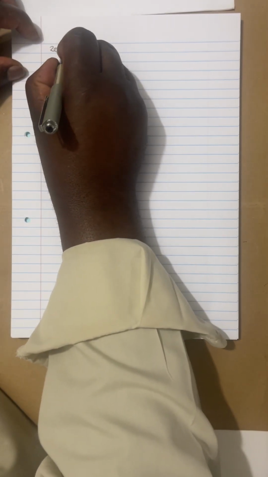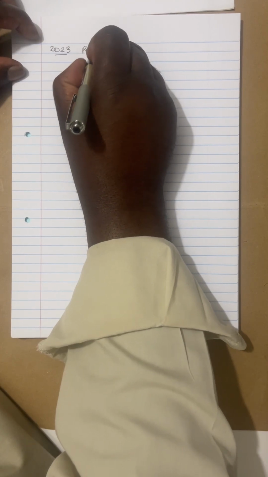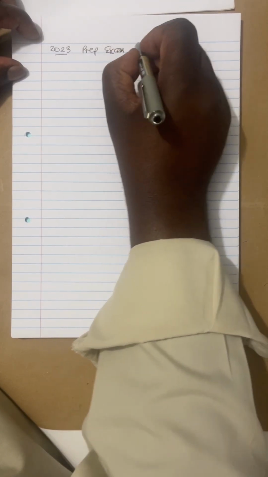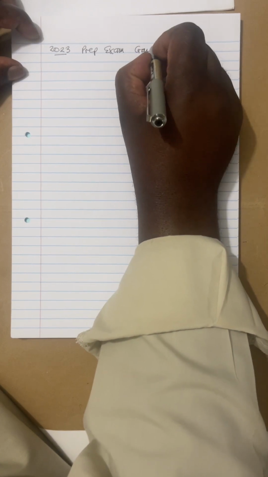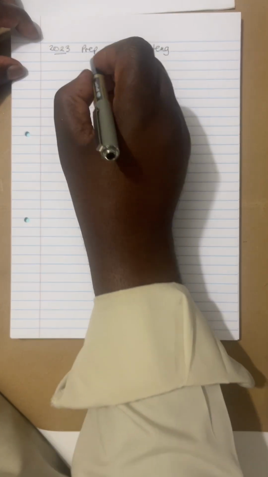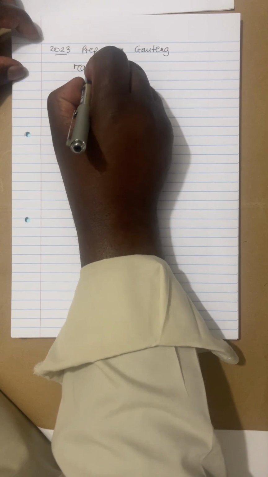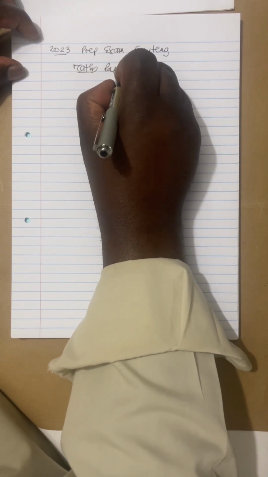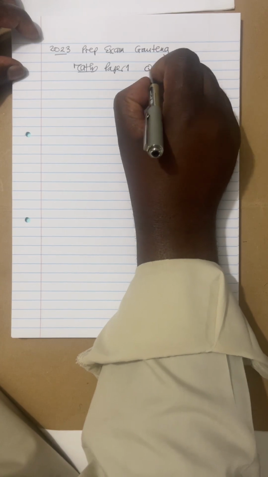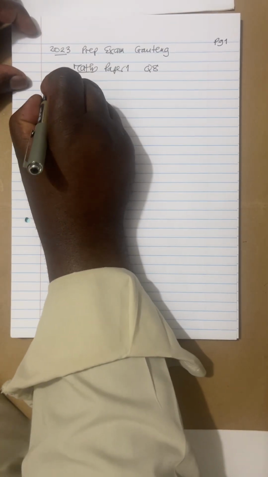This is the 2023 preparatory exam. I'm going to just say here, 2023 prep exam, and basically we're talking about Gauteng, and of course it's maths paper 1, and I'm focusing on question number 8 in this case. Let's call this our page 1 for this specific past exam paper. So question number 8, going straight into it.